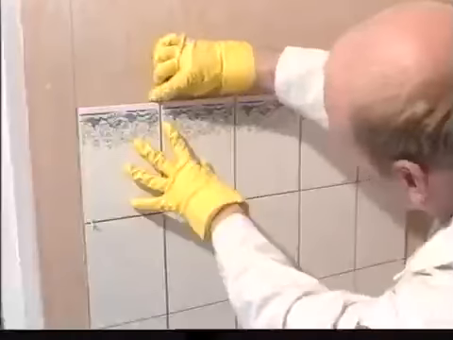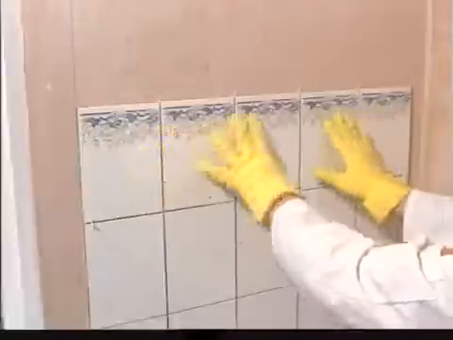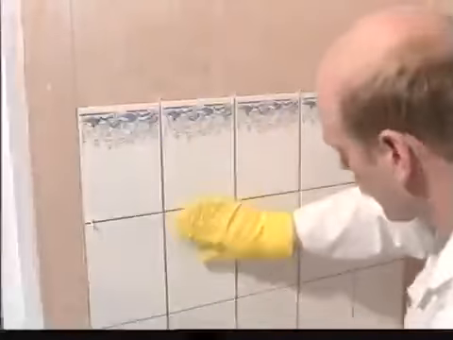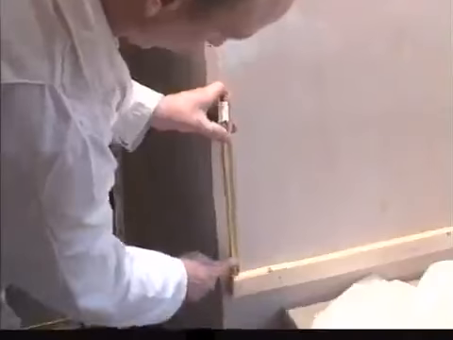Make sure that all the tiles are laying flat against the wall. Remove any excess with a damp sponge. Measure your finished tile height. Transfer this to any external 90-degree angles.